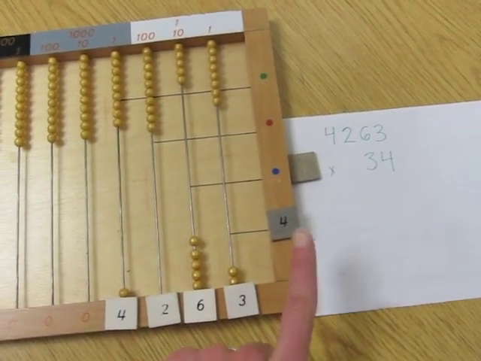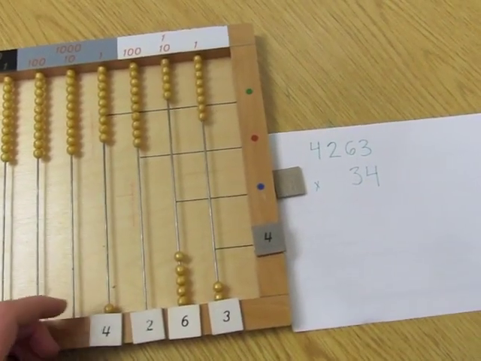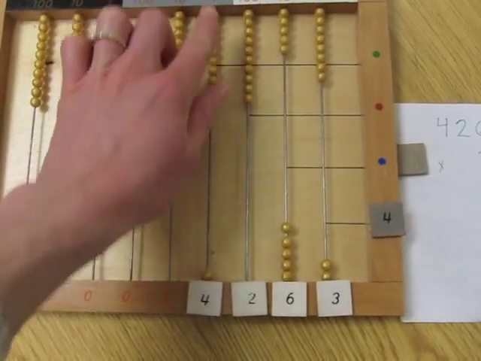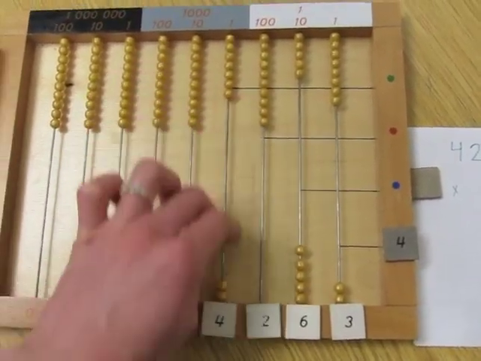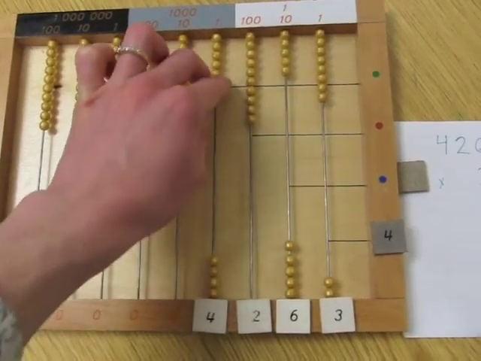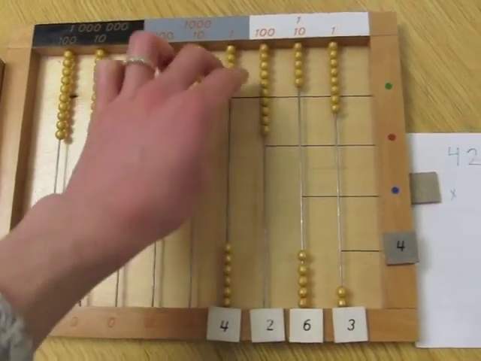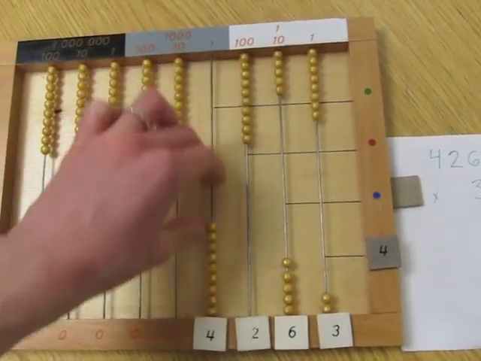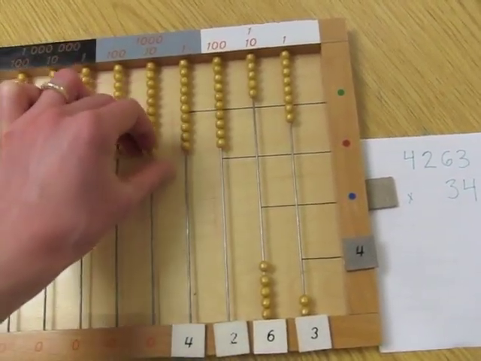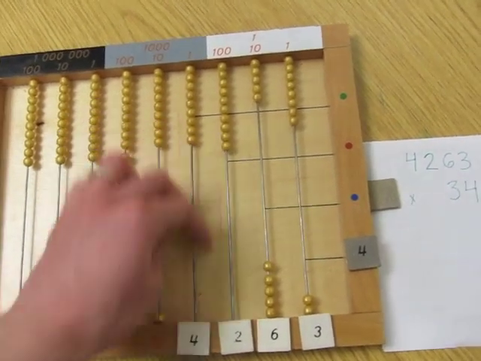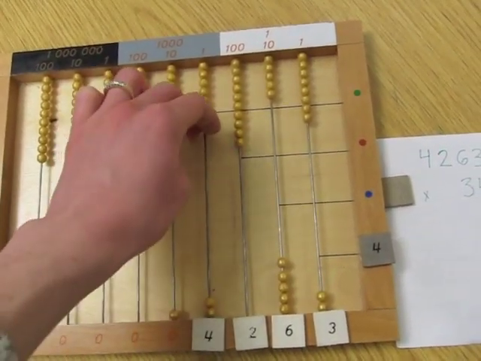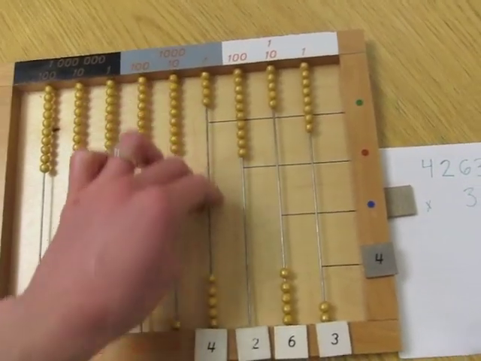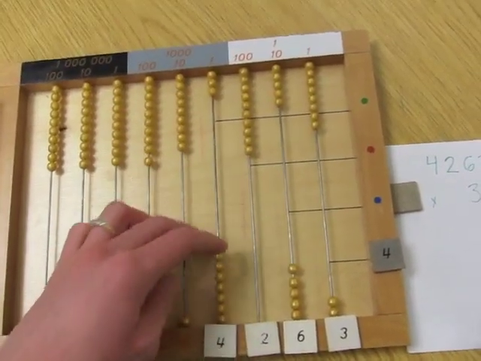Now we're going to do 4 times 4. It's actually 4,000 times 4. So we have 16,000. These are all thousands. 1, 2, 3, 4, 5, 6, 7, 8, 9. Hold that number in my head while I exchange. 10, 11, 12, 13, 14, 15, 16.